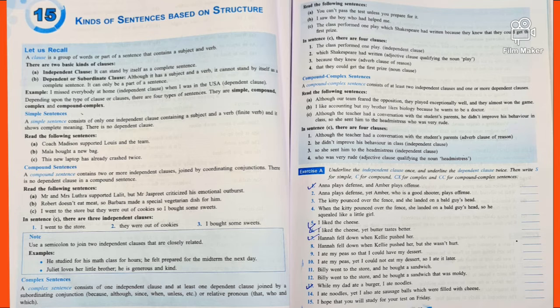Bought a new bag. This new laptop has already crashed twice. So you notice that there is no dependent clause in these sentences. So it is a simple sentence. All the 3 sentences are simple sentences.